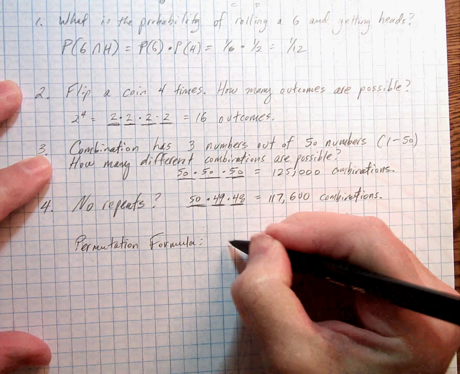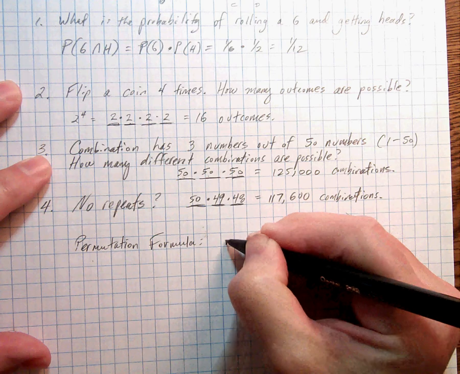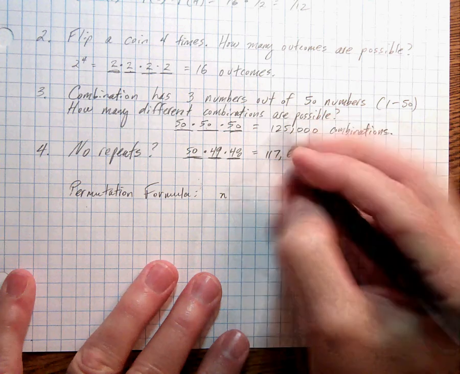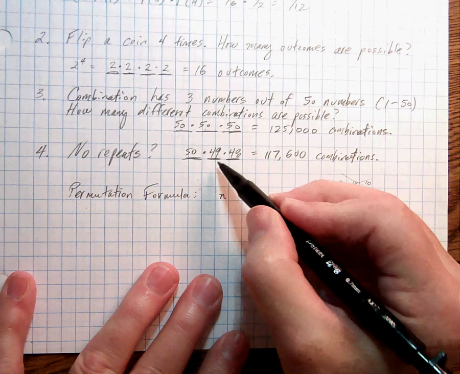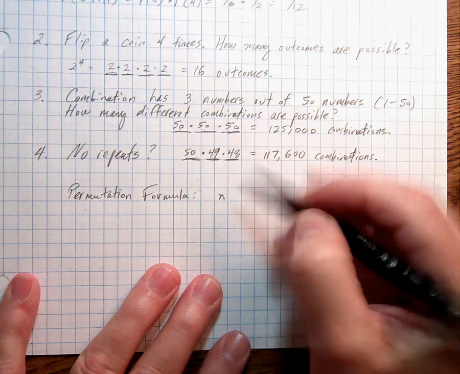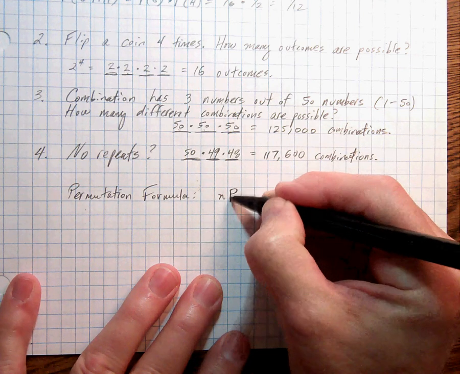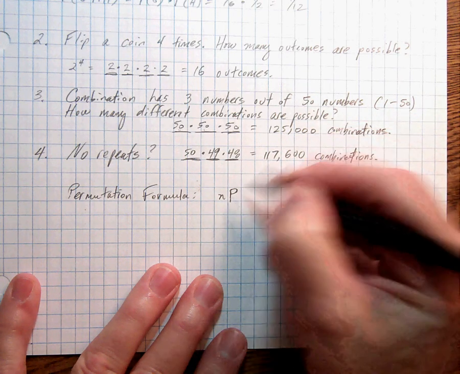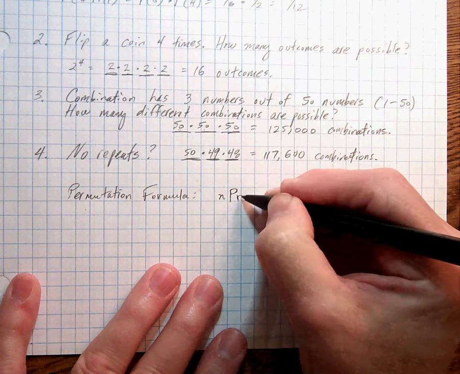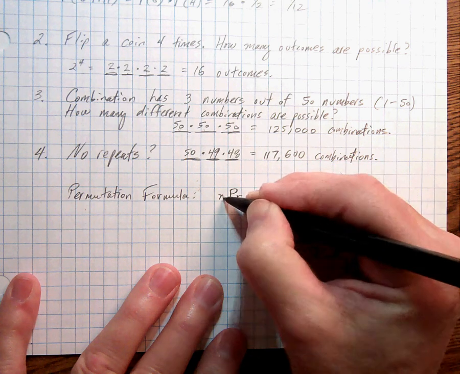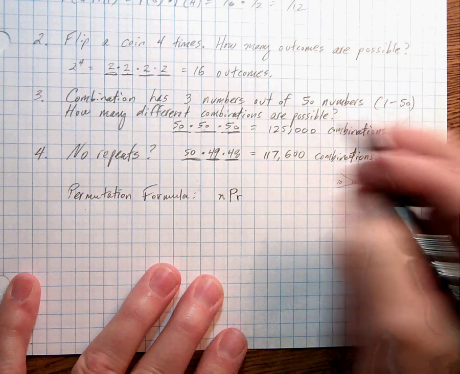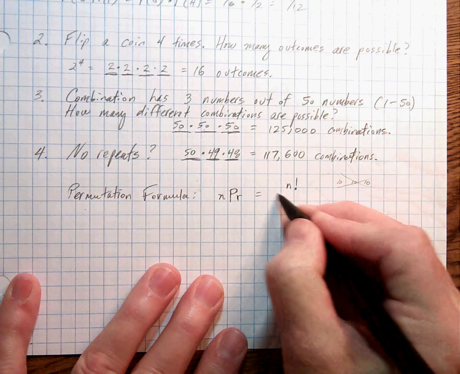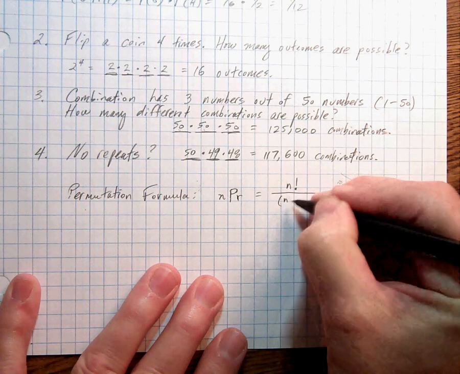we use the symbol n. So n represents the total number of things possible. So like if I were going back up to this combination problem, n would be 50. P just stands for you want a permutation, meaning all the different ways you can arrange the numbers. And r is the number that you're going to choose out of n, right? So for instance, well, let me write the formula. So that's going to be n factorial over n minus r factorial.